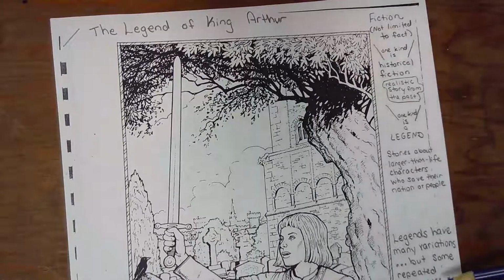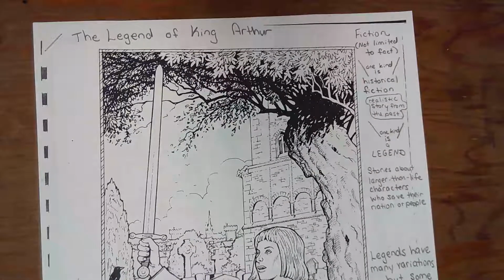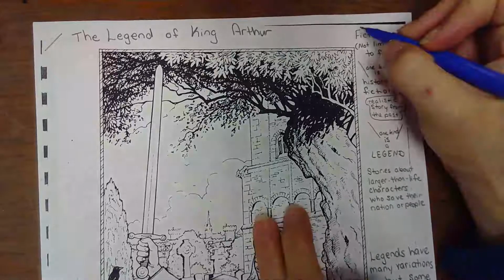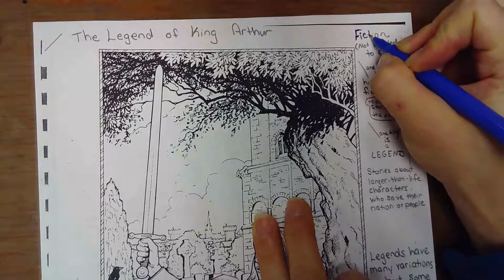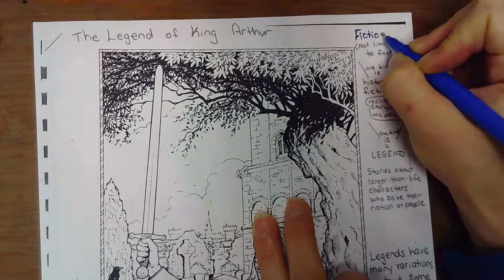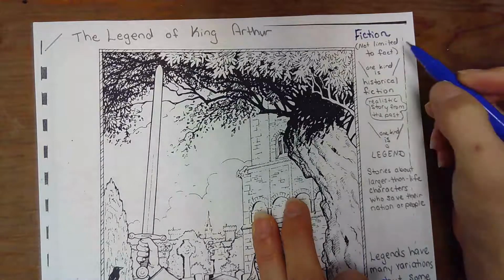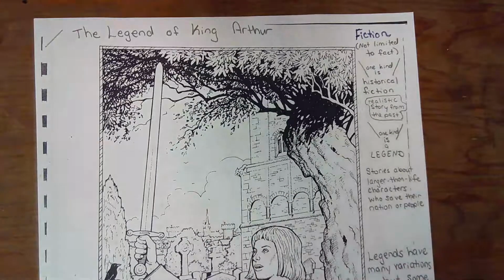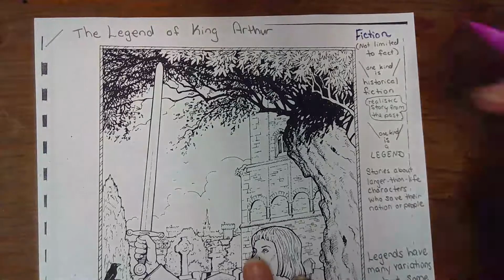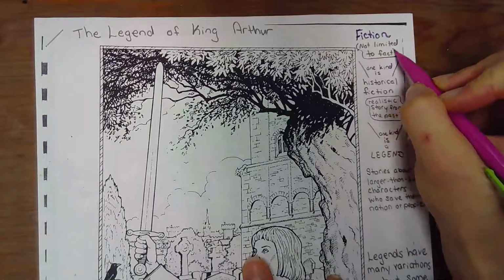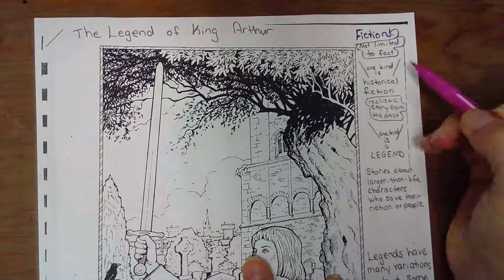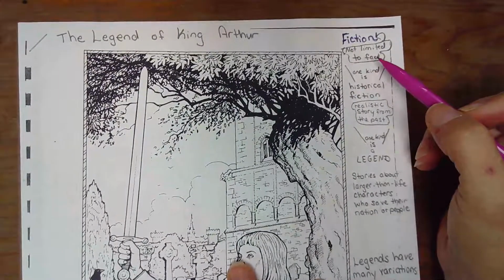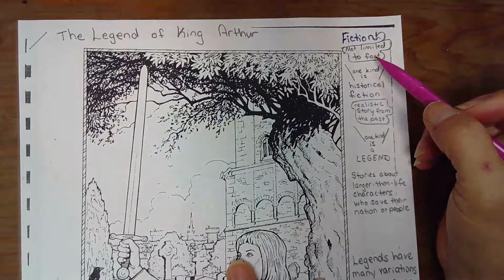Then off to the side here, you can see I had to write a little bit small to fit everything, so please be neat about it. First of all, you need to write the fact that we are talking about fiction. And I would like you to go over that with blue. So fiction, what do we know about fiction? We know that fiction is not limited to facts, meaning there could be some facts in a fiction piece, but it can also include parts that are not facts.